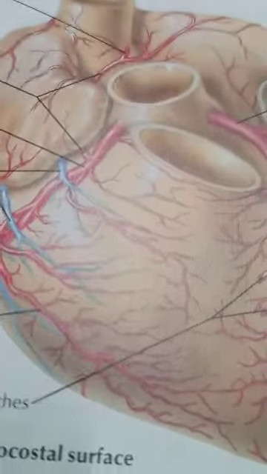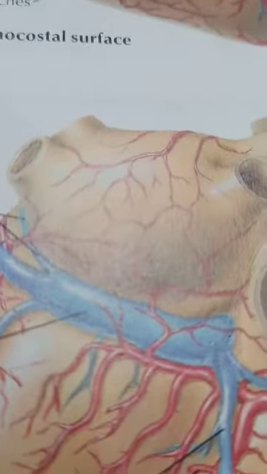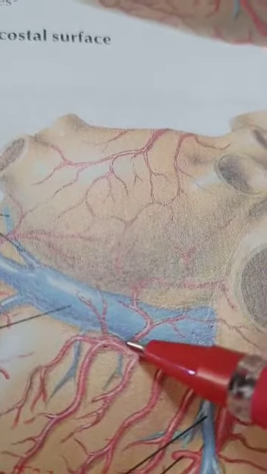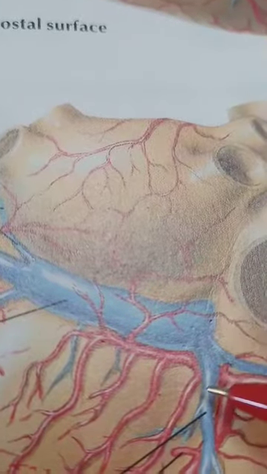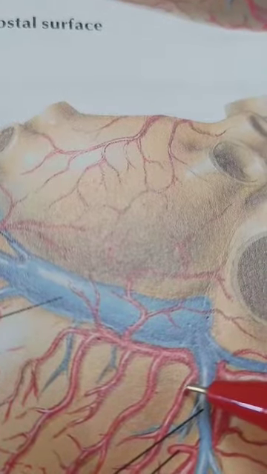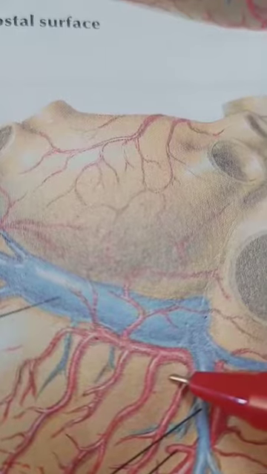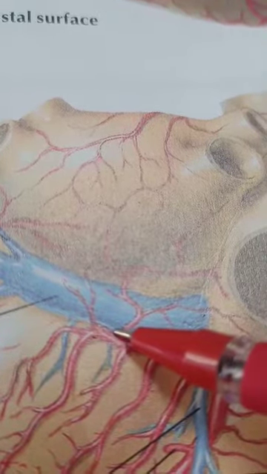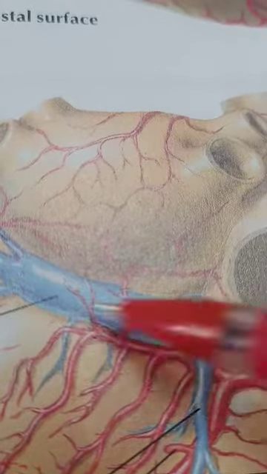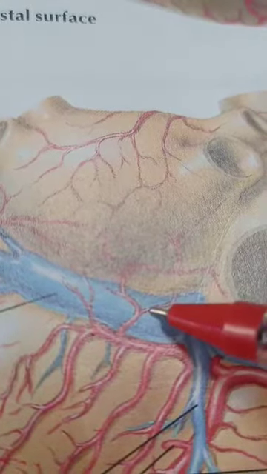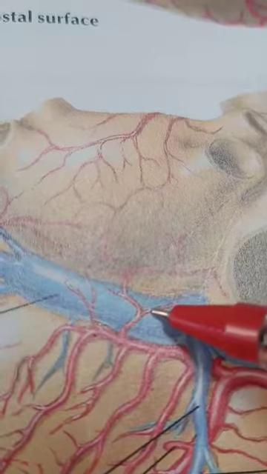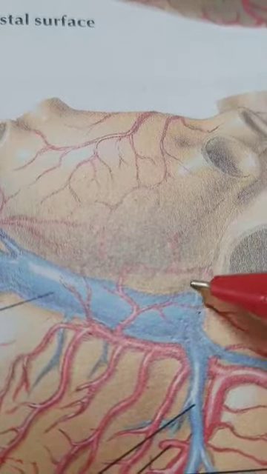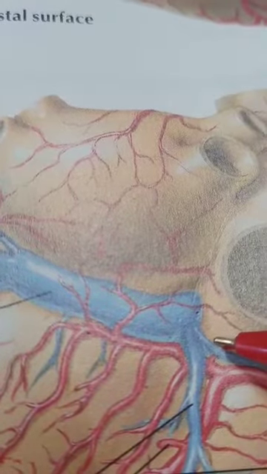We will learn the coronary sinus in detail. The coronary sinus is the largest vein of the heart. Here we can see this is our coronary sinus. It is situated in the left posterior coronary sulcus. It is about 3 centimeters long and ends by opening into the posterior wall of the right atrium.